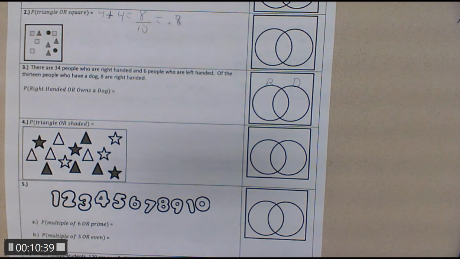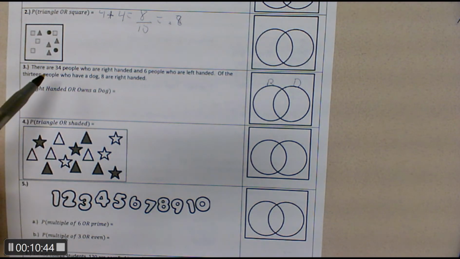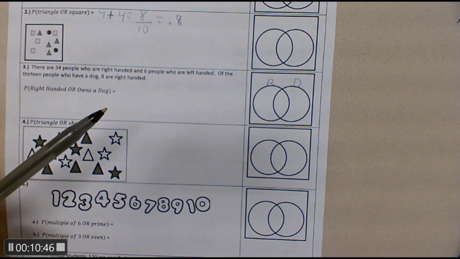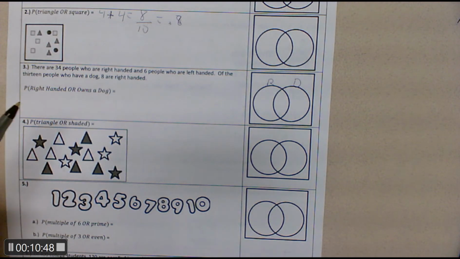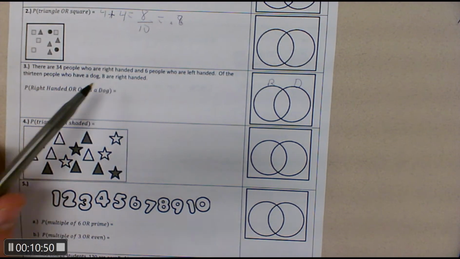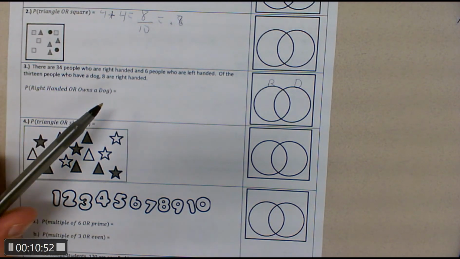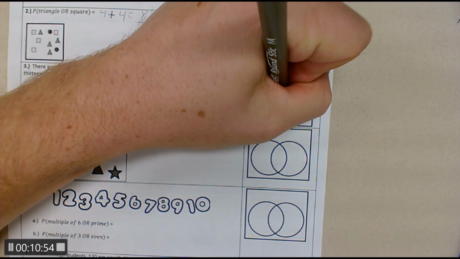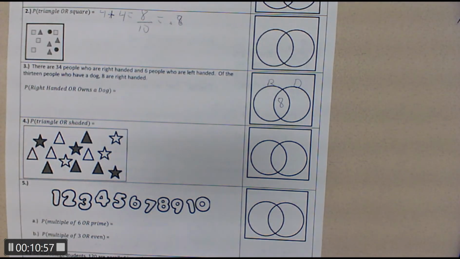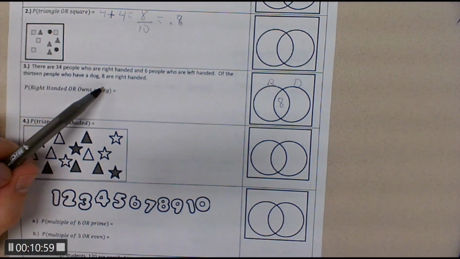So, once again, we start from the middle. If we read this out, there are 34 people who are right-handed and 6 people who are left-handed. Of the 13 people who have a dog, 8 are right-handed. So 8 people are right-handed and have a dog, so we're going to put that in the middle. I'm working my way backwards.